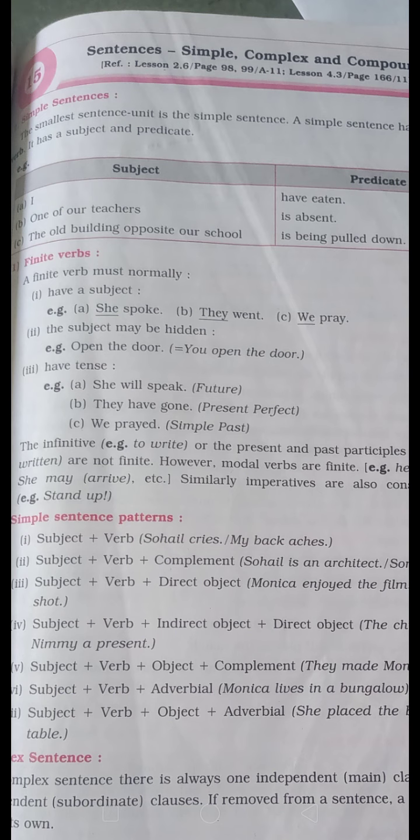Then, a finite verb has tense, which means the form of the verb changes according to the tense. "She will speak" is the future. "They have gone" tells us about the present perfect. "We prayed" tells us about the simple past.